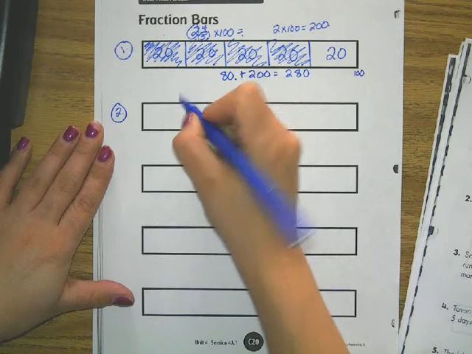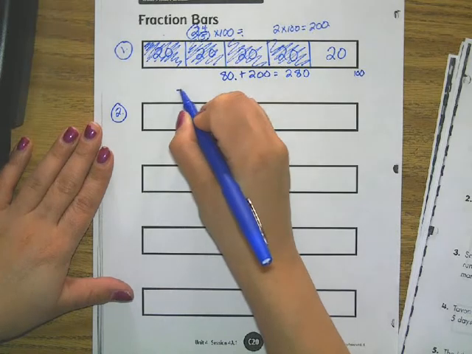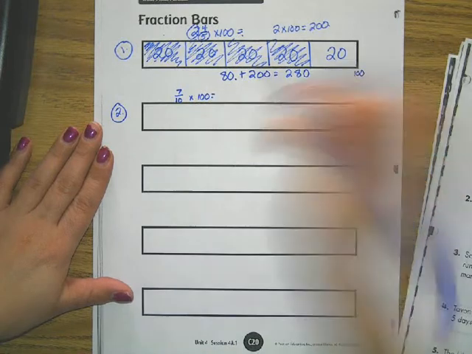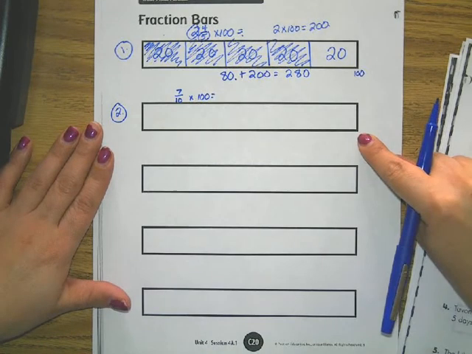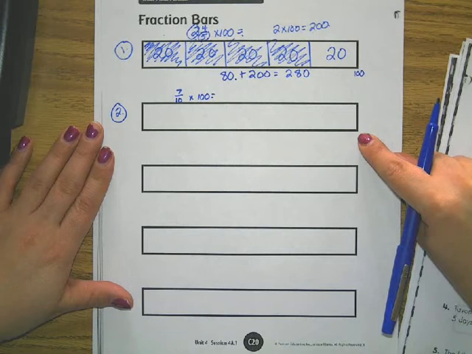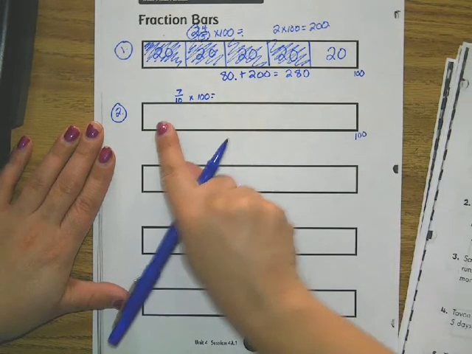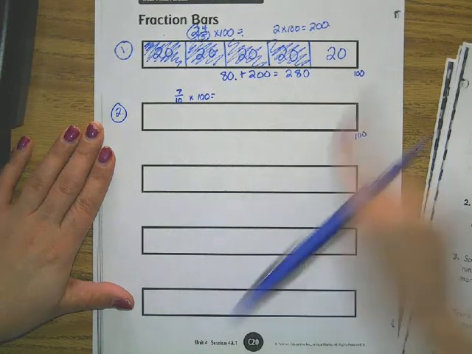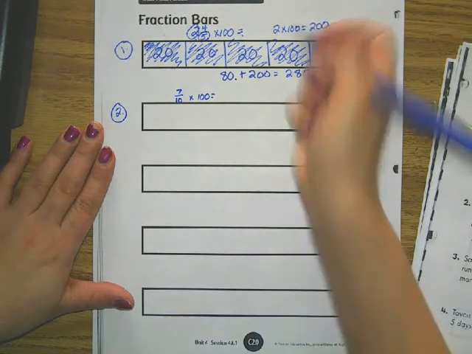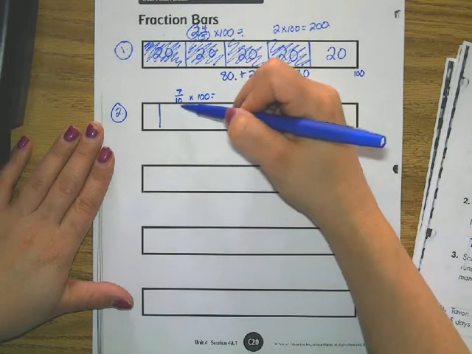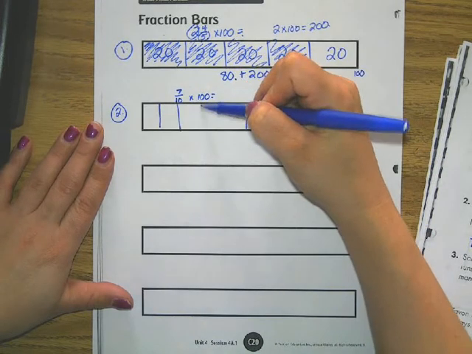Back to my fraction bar. I'm on to problem number 2, so I'm going to number it 2. I'm going to rewrite my equation. What number should I put at the end of my fraction bar to keep my thinking straight? Mason: 100. How many parts am I going to separate my bar into? 10.